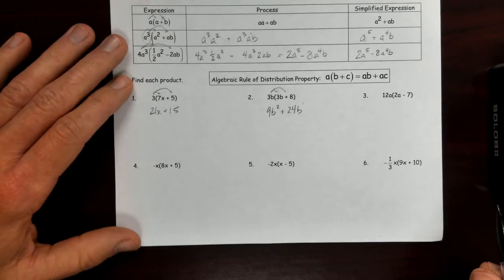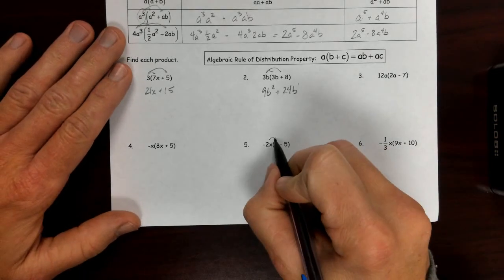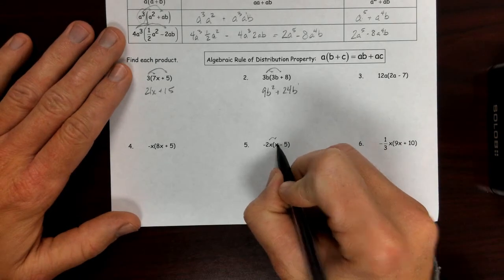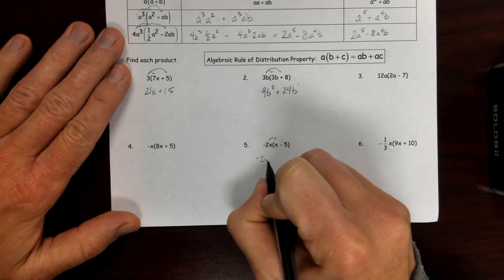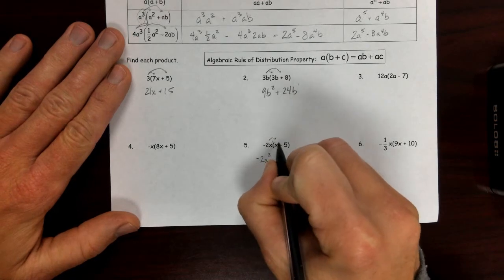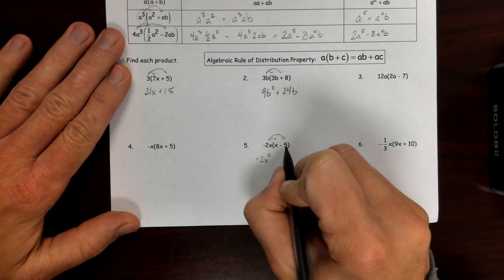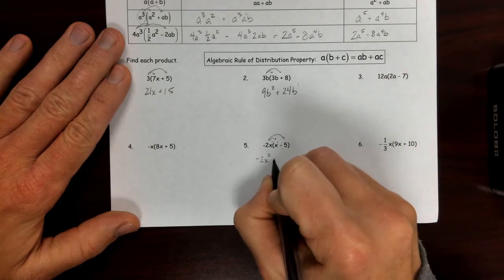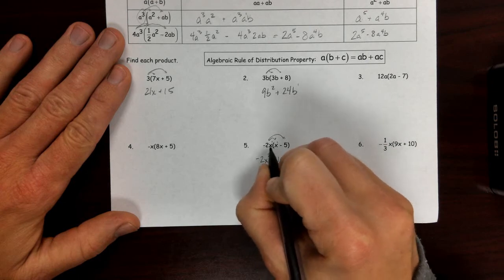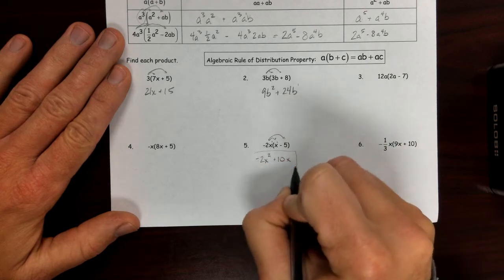All right, let's go down to number 5. Again, we're going to distribute. So I've got negative 2x times x, negative 2x squared. We're going to add our exponents. 1 and 1 is 2. Distribute here. We've got negative 2x times negative 5 is going to give me a positive 10x. Again, those are not like terms.